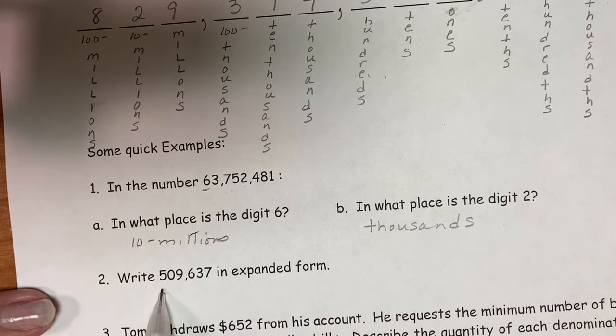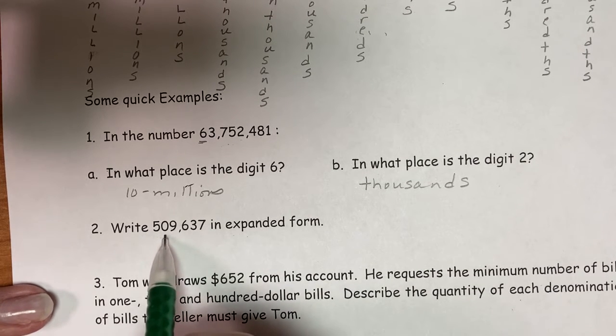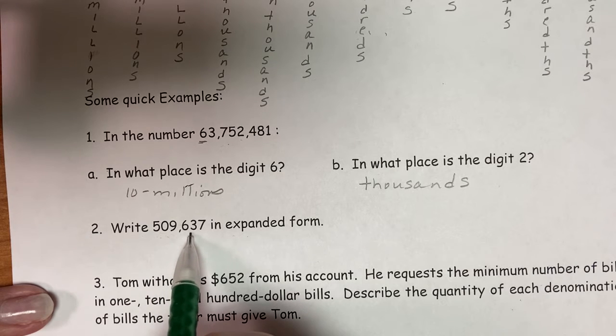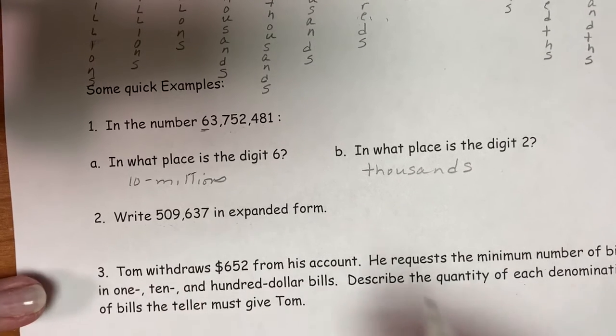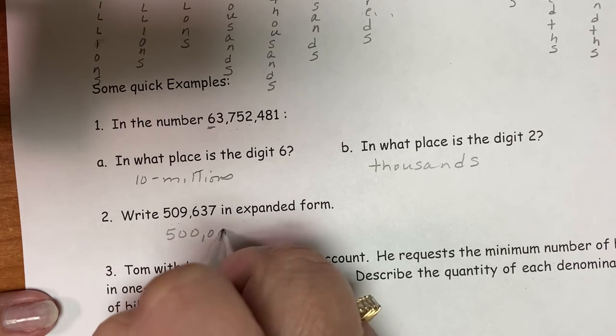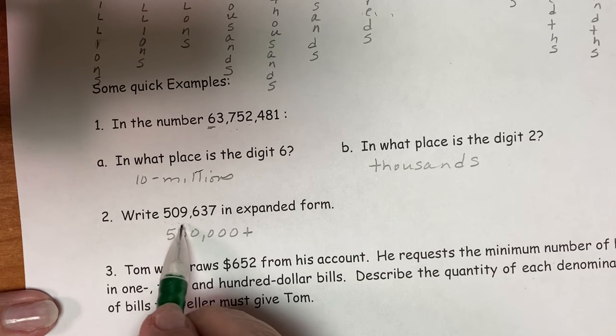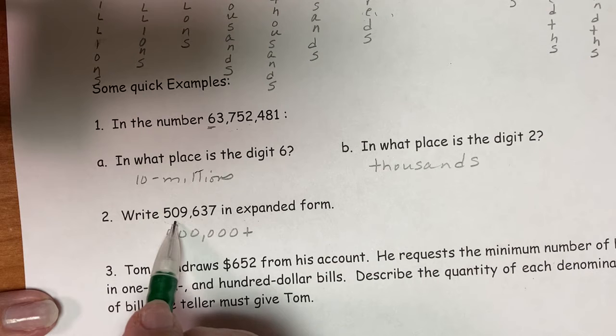Now here it says, write this number in expanded form. Here's what they want you to do. First of all, if I read this number, it's going to be 509,637. So what that means is we have 500,000. The 5 is in the 100,000s place. We have 0 of the 10,000s.